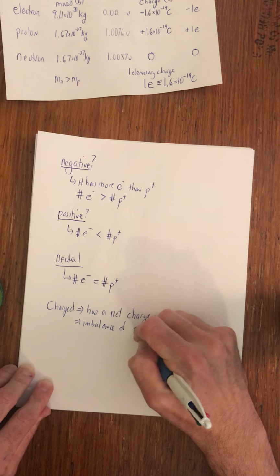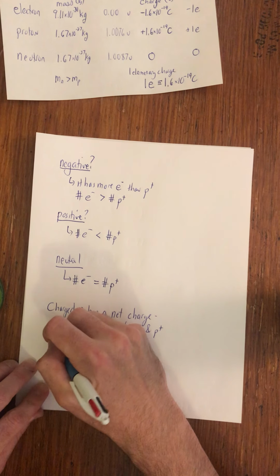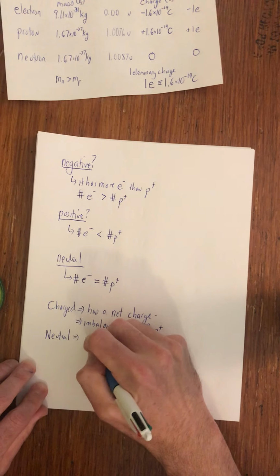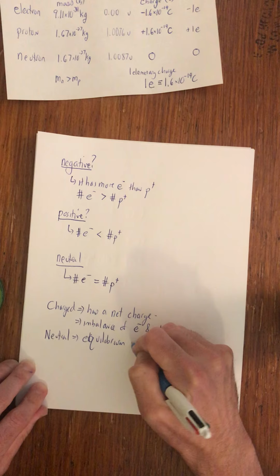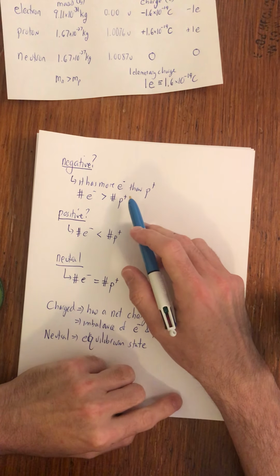of electrons and protons. We should also say at this stage that neutrality is the equilibrium state: all systems are trying to get towards neutrality if they can, equality between electrons and protons. There are reasons why they might become imbalanced, but if they can, they'll go back to balance. So then, what does it mean to be negative? What does it mean to be positive?